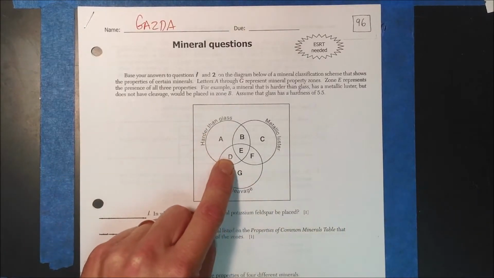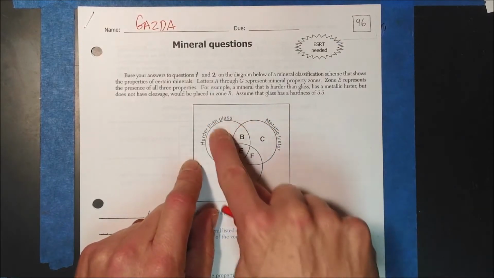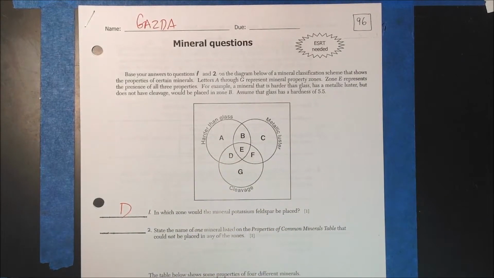So this requires a good degree of sort of figuring that out. It can't be anywhere in here. Okay, so it has to be these, and D kind of shares those. So that can cause some problems for people.